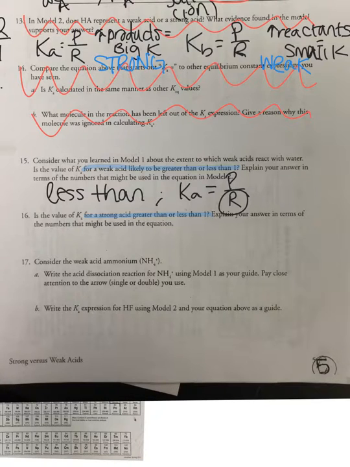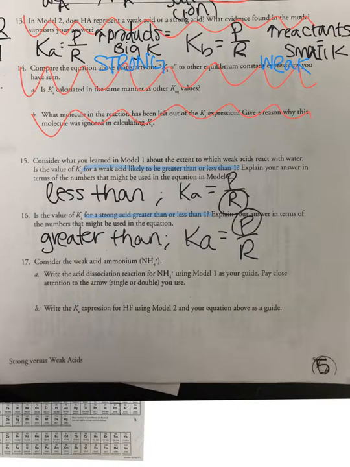When you have a strong acid, what'd you guys say? Greater than, right? All right, so greater than. And our reasoning is because who do we have more of? Products, right. We're doing more dissociating, more ionizing. So we have a big ionization constant. And that's the whole idea, okay?